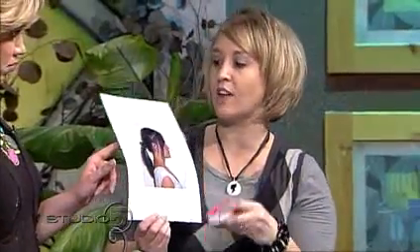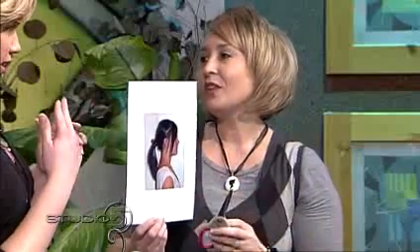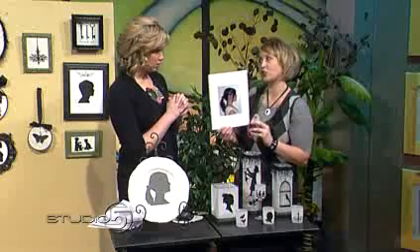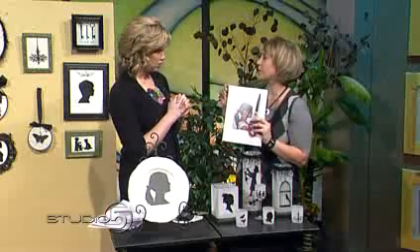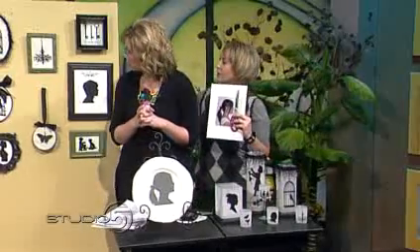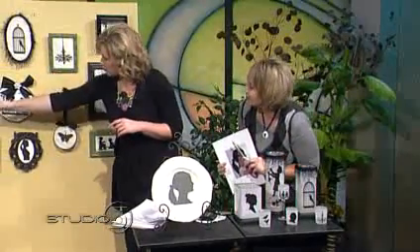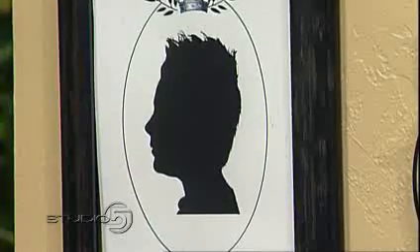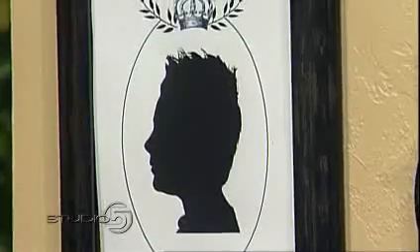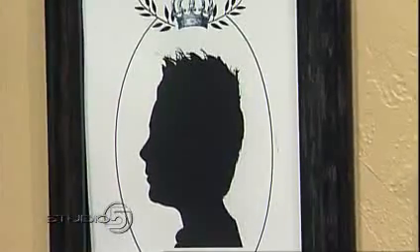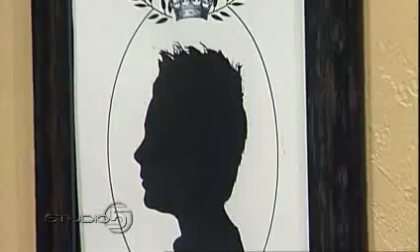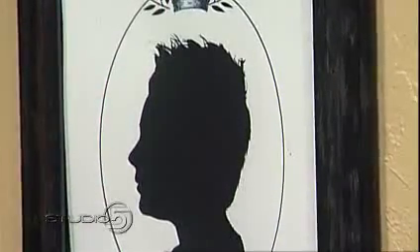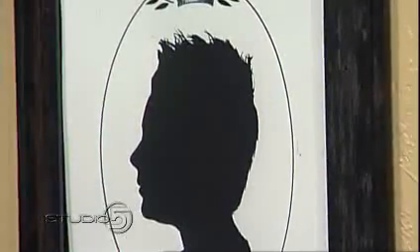So use an X-Acto knife. Oh, I was going to say, do you avoid the little details, or do you work them in? It depends on how much work you want to do. As you can see on the wall behind you, Brooke, the very last picture is a picture of my son. And that's kind of what made me giggle, because his hair is so much his personality. So had I left it off, it wouldn't have quite had that pop of his personality. Okay. But if you're using an X-Acto knife, it might be a little more tricky.